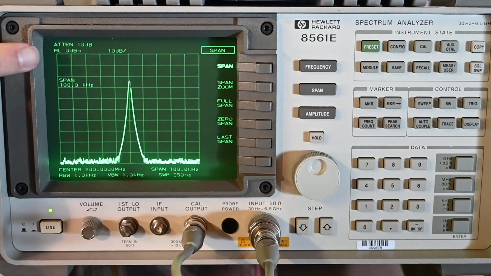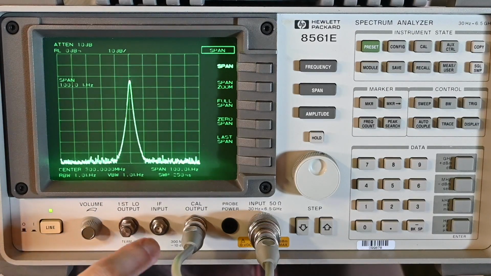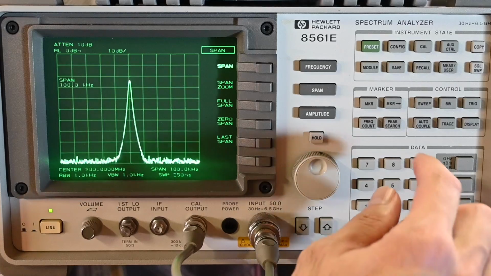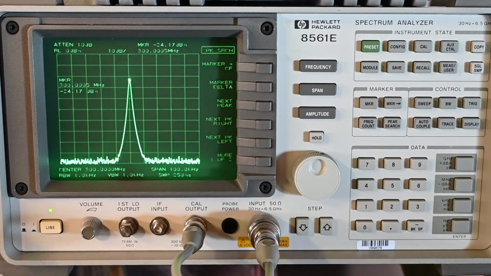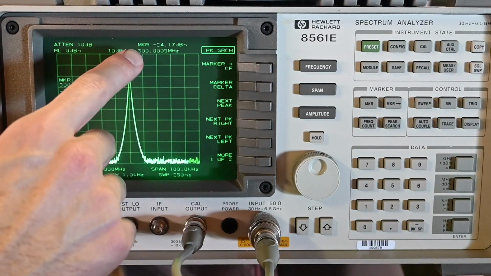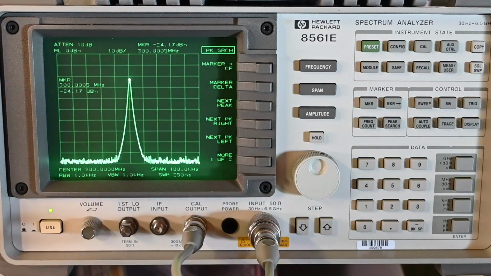Alright, so the reference line at the very top is 0 dBm, and again this is a minus 10 dBm output. So if we go here to peak search, you can see that the marker right now is being displayed up here. It is at 300 megahertz, but it's minus 24.17 dBm. So again, very, very low and completely out of spec. Now this calibration output signal has already been verified and it's known to be accurate. So that indicates some kind of a problem going on with the spectrum analyzer.